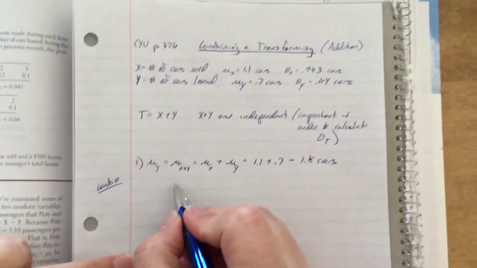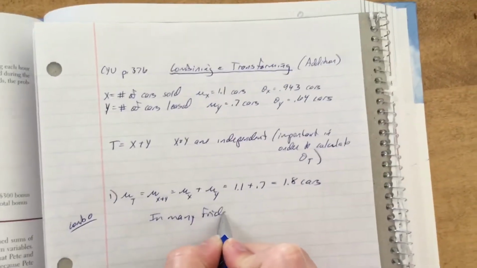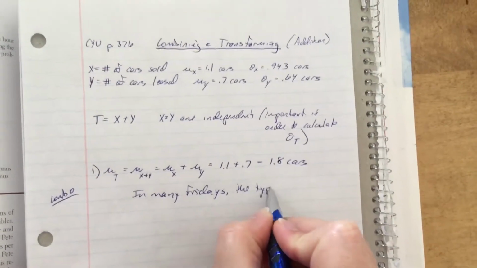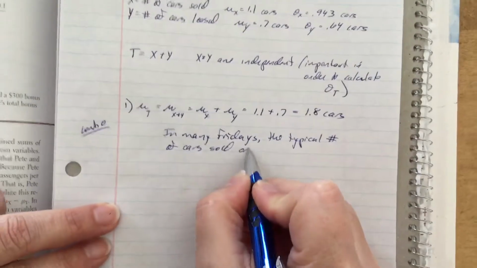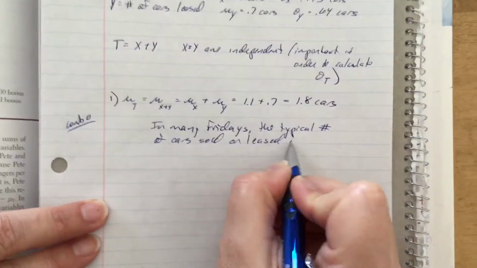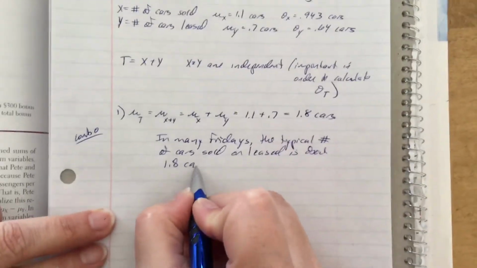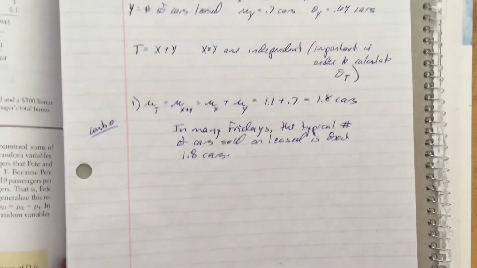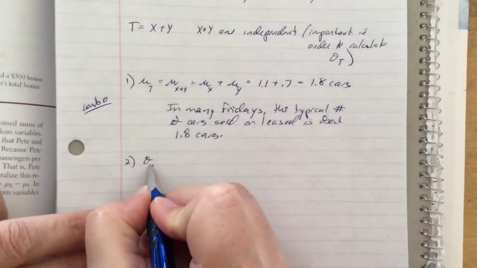So this means, on many Fridays, the typical number of cars sold or leased is about 1.8 cars, okay? That's all we had to do for number one. Number two says to compute the standard deviation.